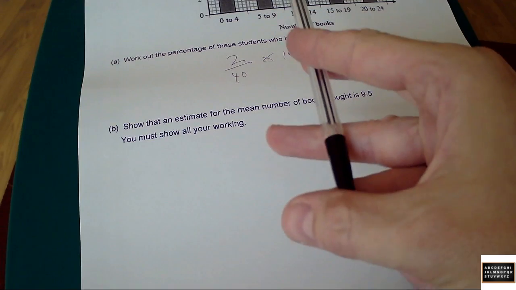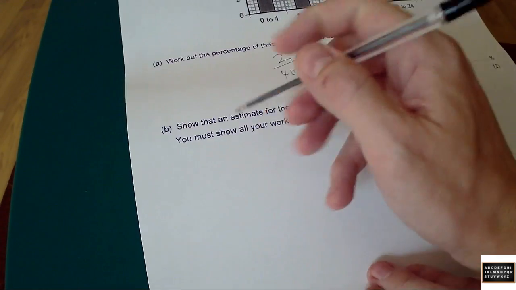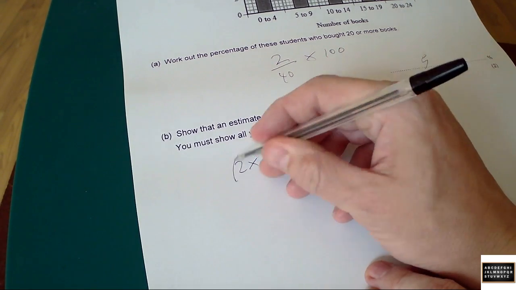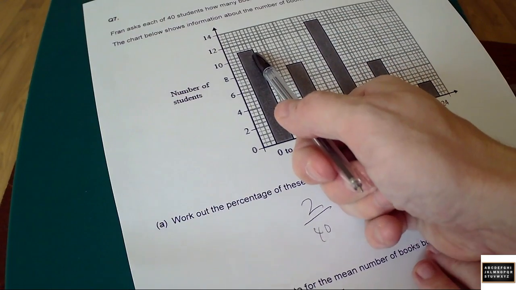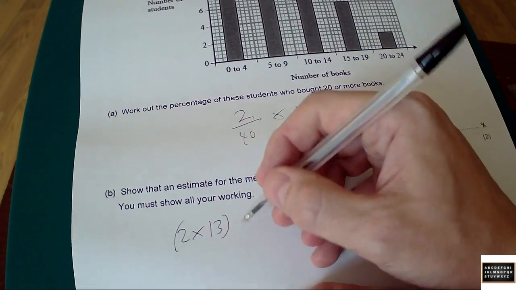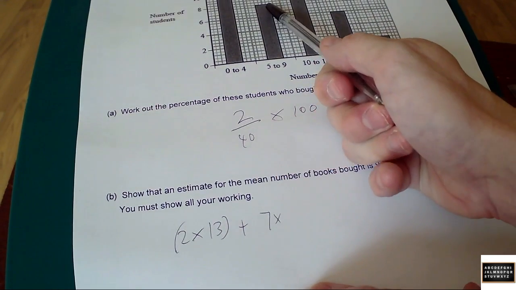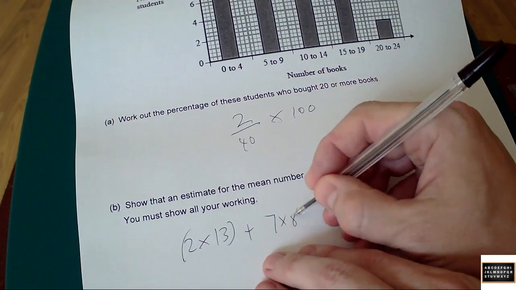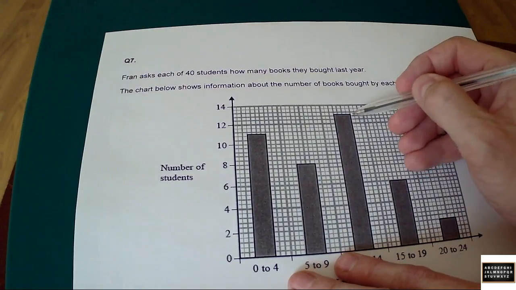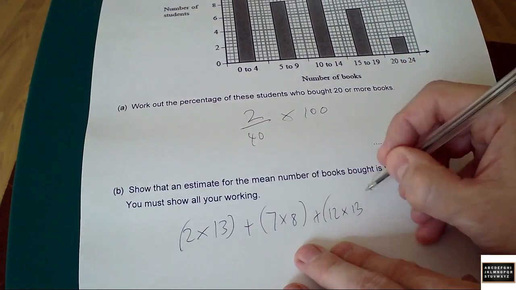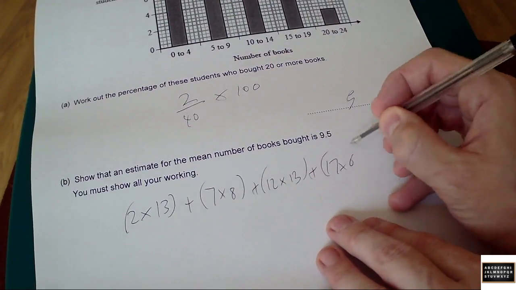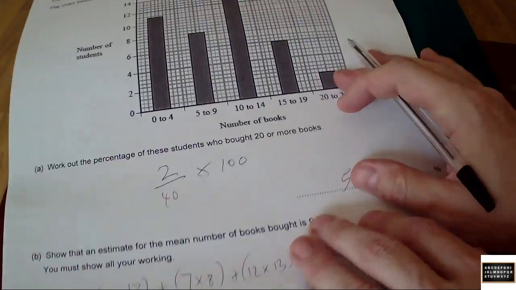So again, midpoints, just like earlier, so you're doing midpoint, this one is 2 times halfway through that box, which will be 13 high, showing on screen, halfway through the box. 2 times 13, then it'll be 7 times halfway through, that box there's 8, so that's 7 times 8, and then 12 times 13, and then 17 times 6, and then 22 times 2.